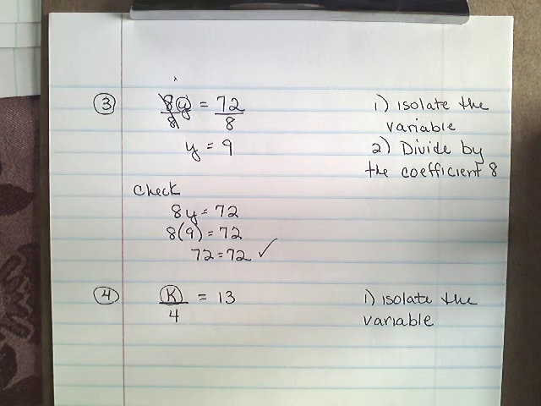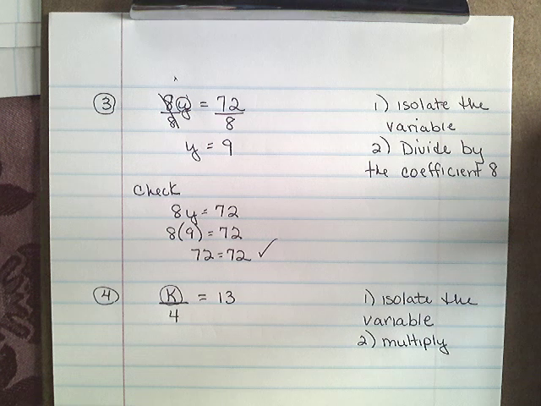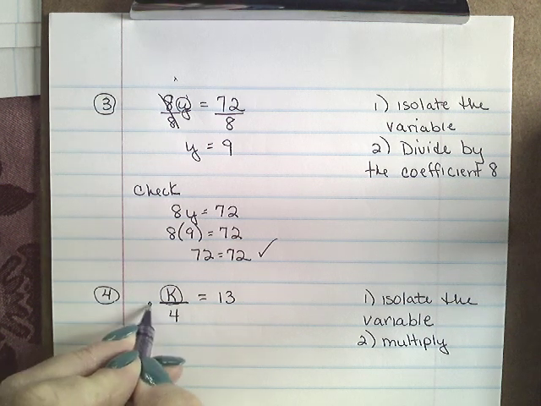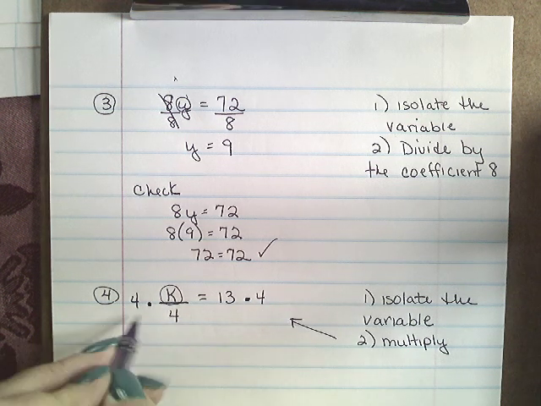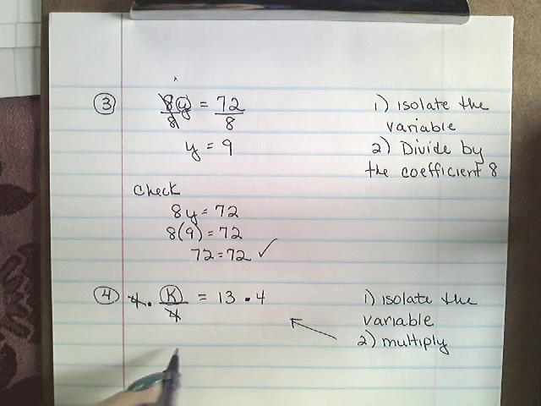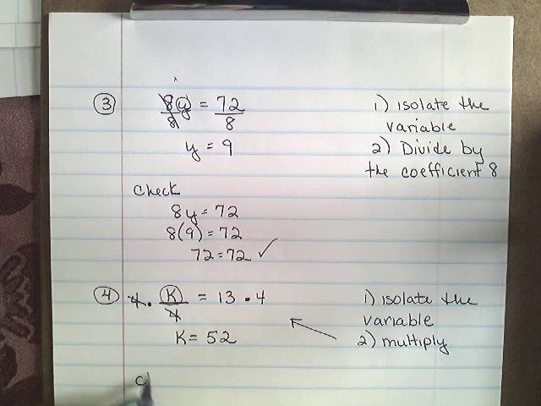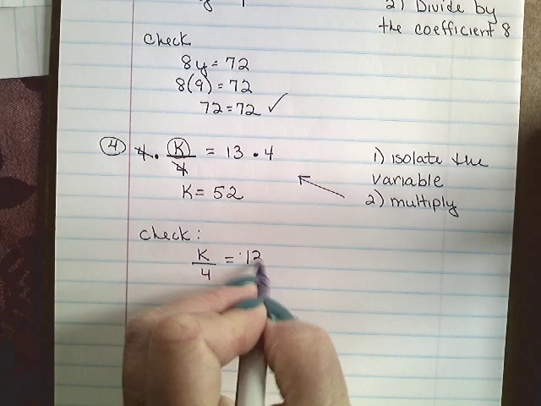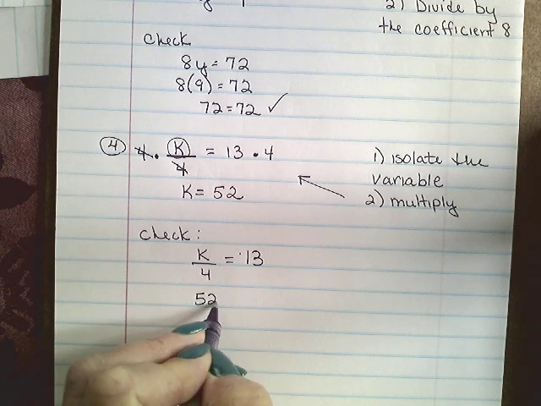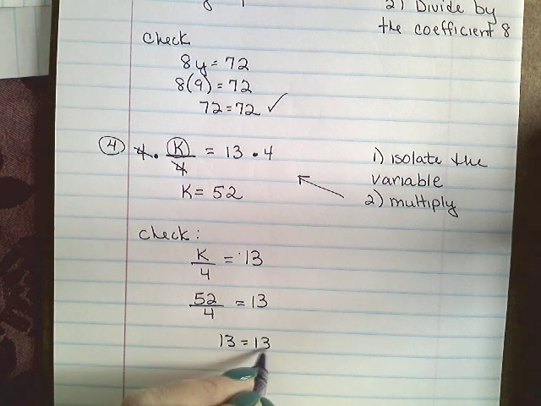So what we have to do is multiply to eliminate that denominator. So I'm going to multiply both sides by 4. They will cancel each other out. k is equal to 52. Check. k over 4 equals 13. 52 over 4 equals 13. 13 equals 13. Check.